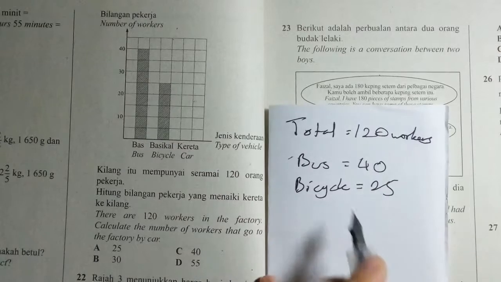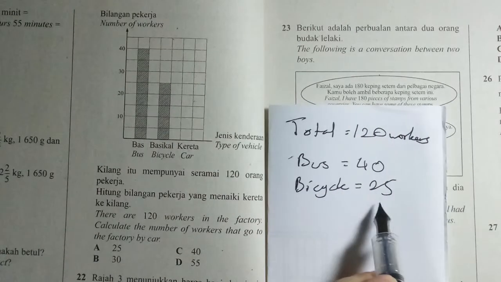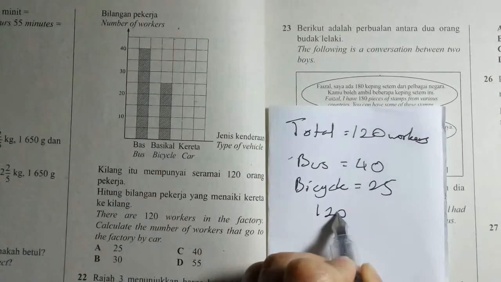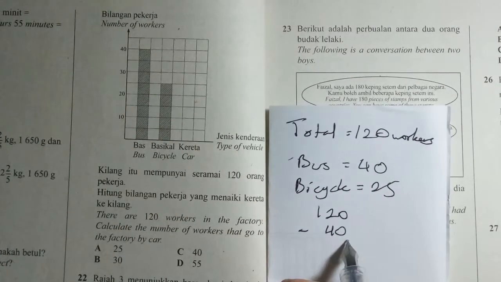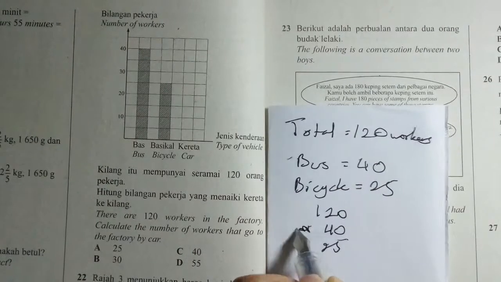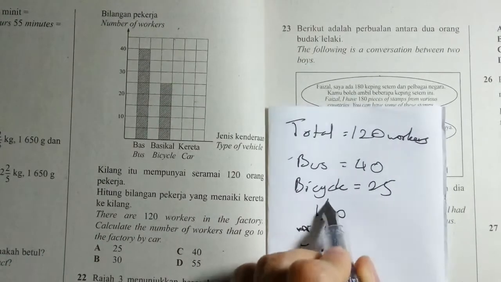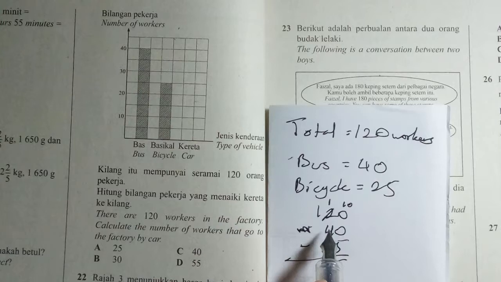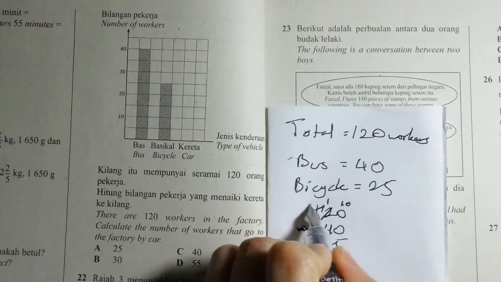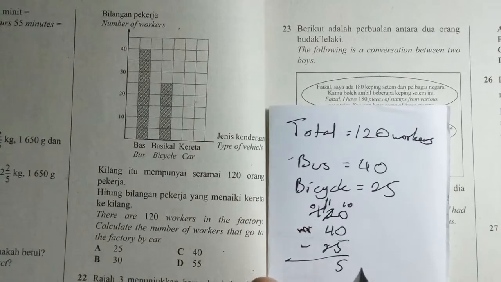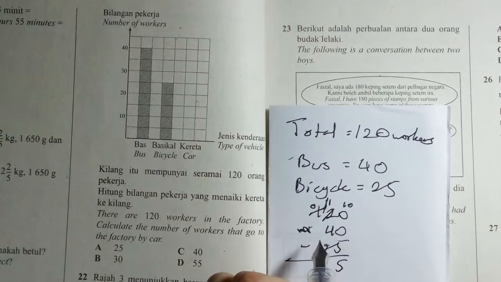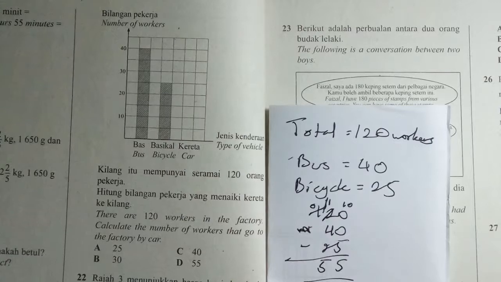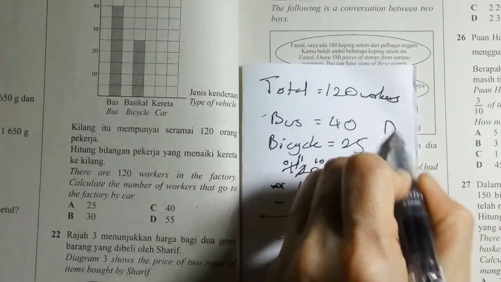Now total is 120 workers. By bus is 40, by bicycle is 25. So the rest come by car. How do I do that? I take 120 minus 40 minus 25, right? So borrow 1 from here becomes 1. This one becomes 10. 10 take away 5 would be 5. 1, I have to take away 4 and 2. Not enough. So borrow 1 from here becomes 0. Then the 10 plus the 1 becomes 11. So 11 minus 4 would be 7. 7 minus 2, 5. So the answer is 55, which is D.